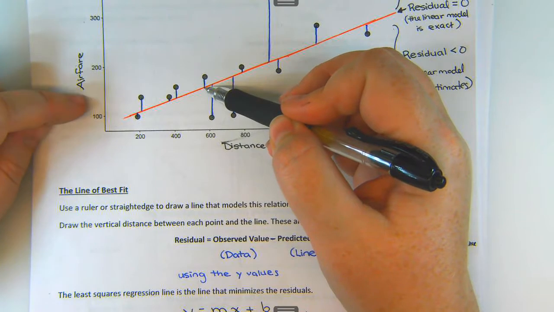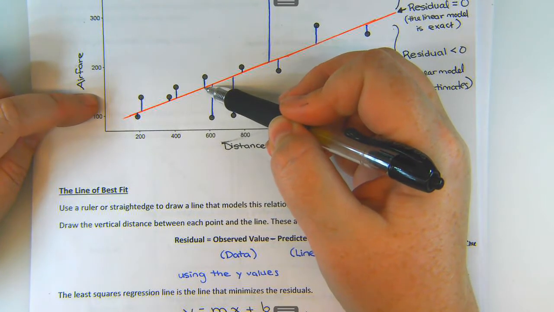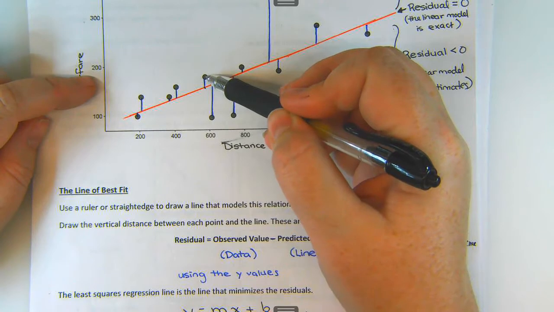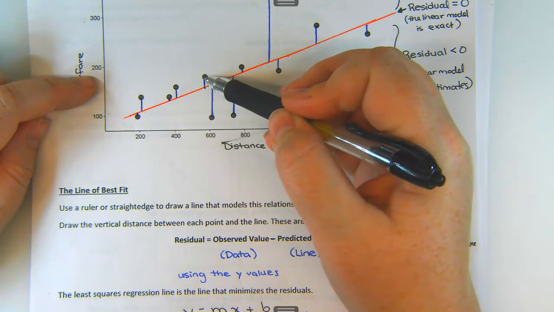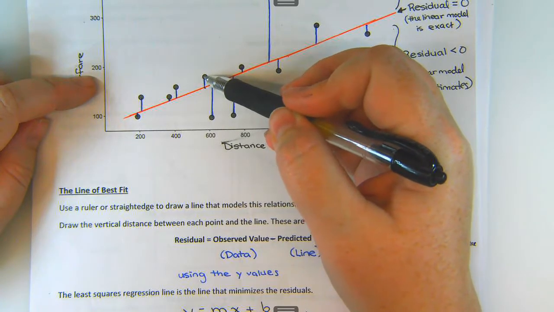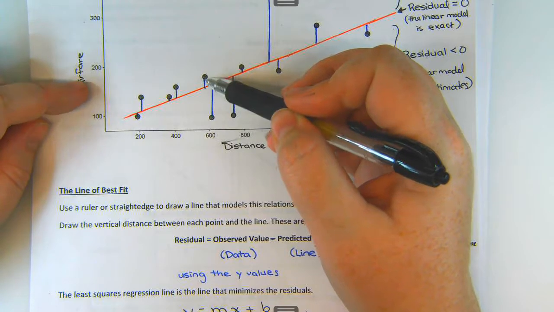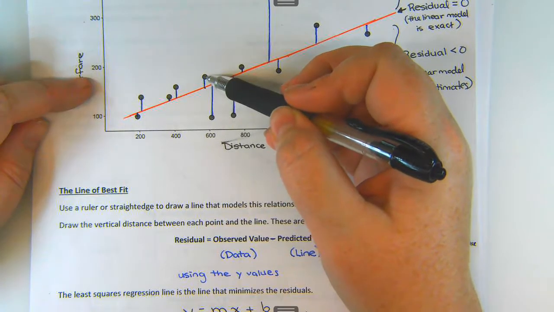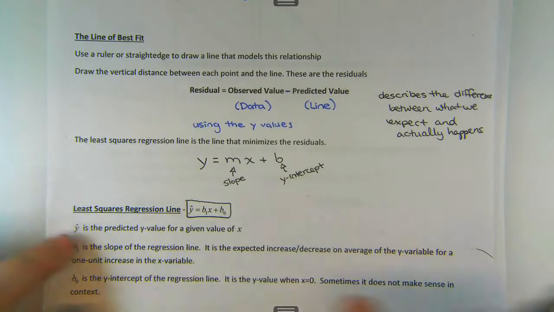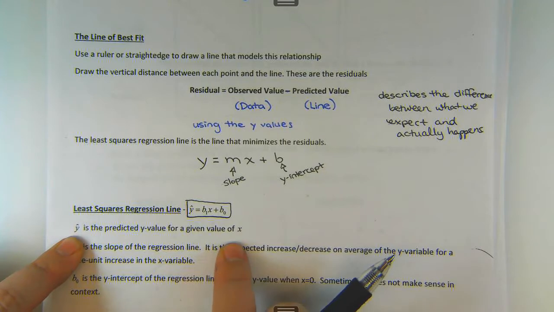In terms of coordinates, this would be x with a y hat on the prediction line, and our data value is actually x and y. So this would not have a y hat. The notation changes based on whether it is a prediction or what we actually observed.